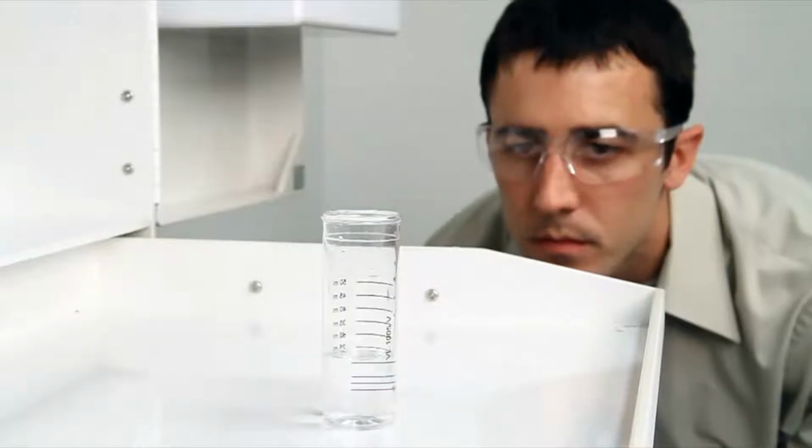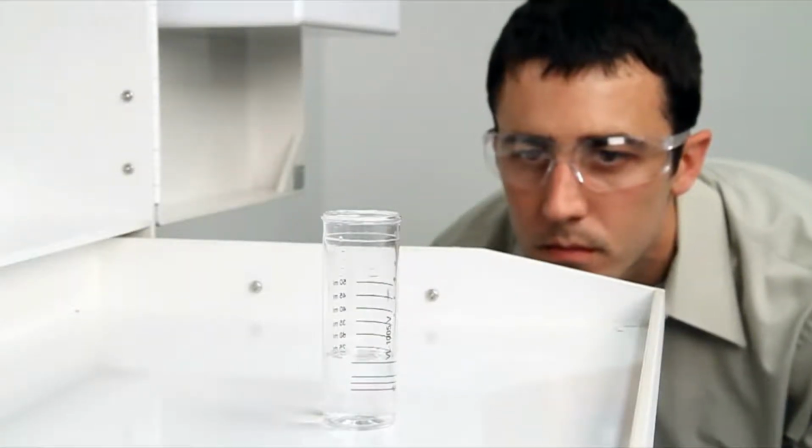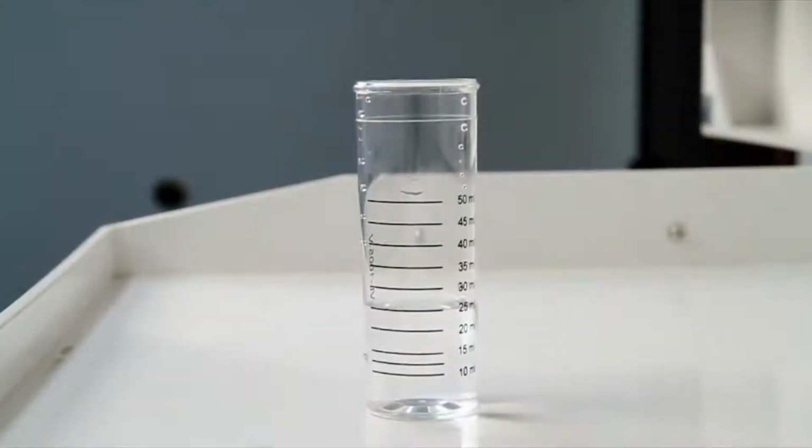When performing a drop count titration, a white background can provide contrast to better see the color changes. A cabinet tray or a white paper towel can provide that contrast.